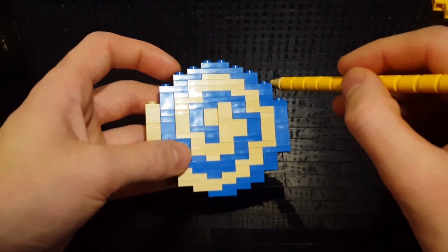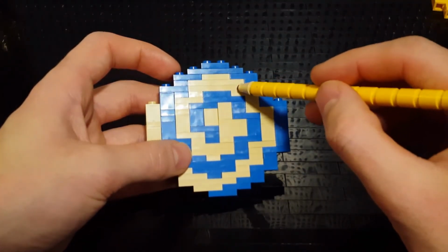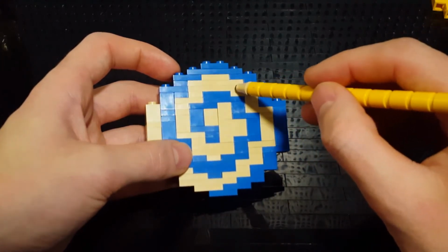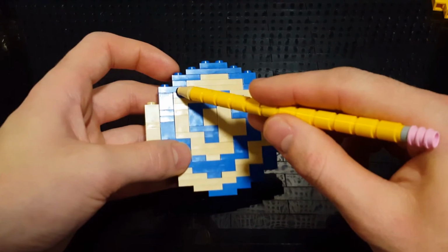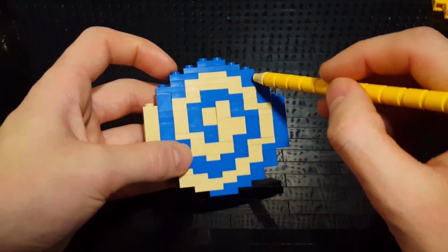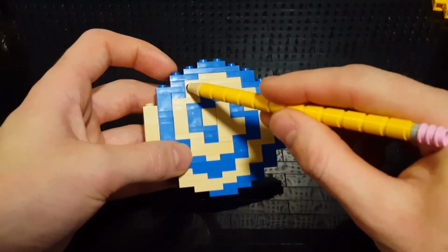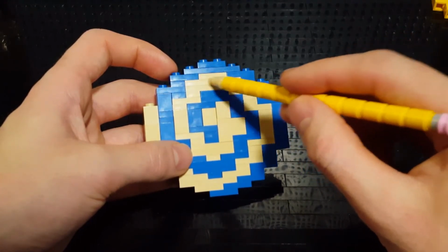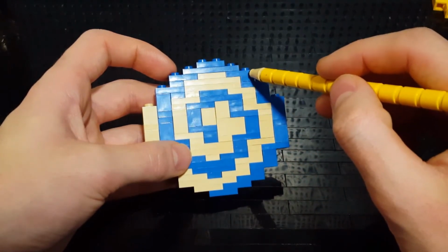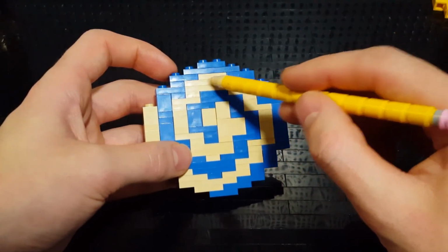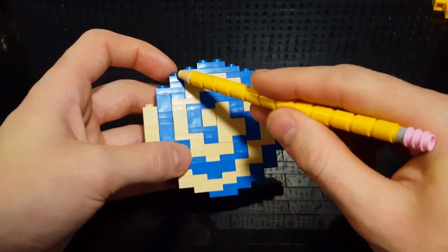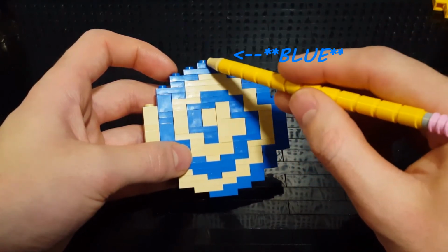Then the next layer starts with a blue 1 by 2 plate, tan 1x4 plate, blue 1x2 plate. Next layer up is staggered in a little bit. You have a blue 1x1 plate, another tan 1x4 plate directly above that tan 1x4 plate, and then another blue 1x1 plate. Next layer is going to be a blue 1x2, tan 1x2, blue 1x2, and then at the top we have a blue 1x4 and then a tan 1x2.